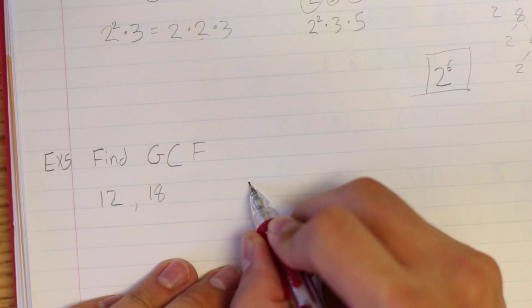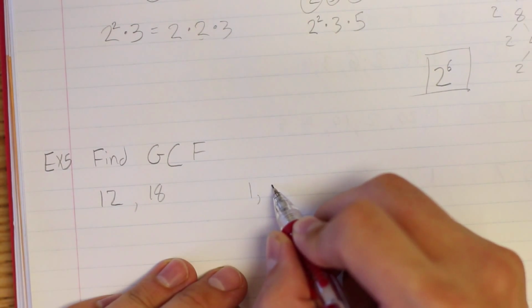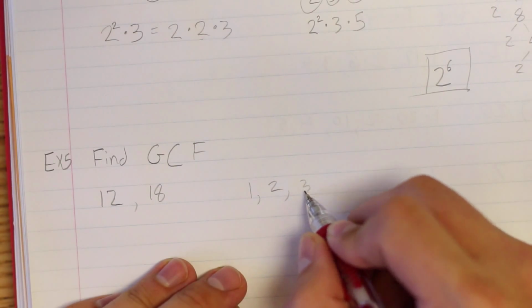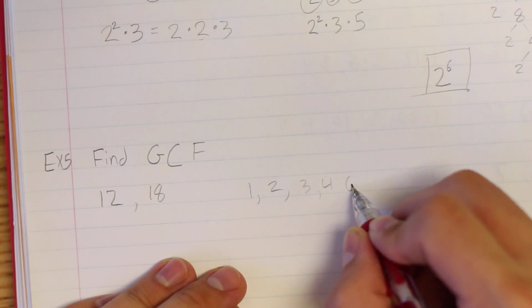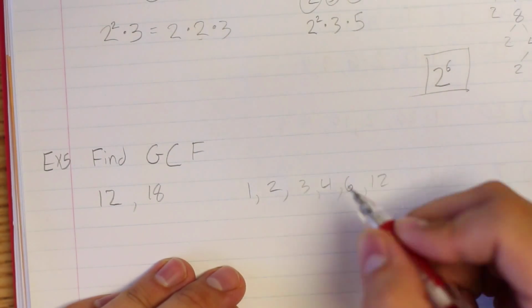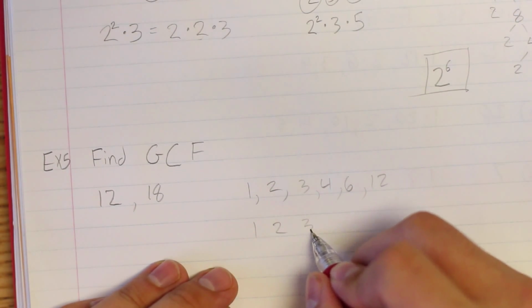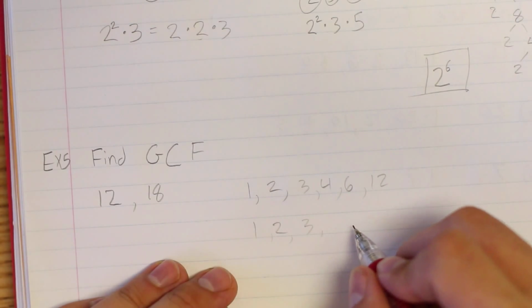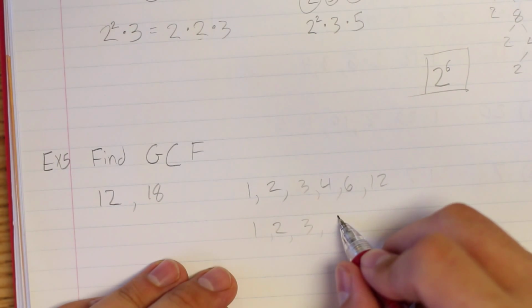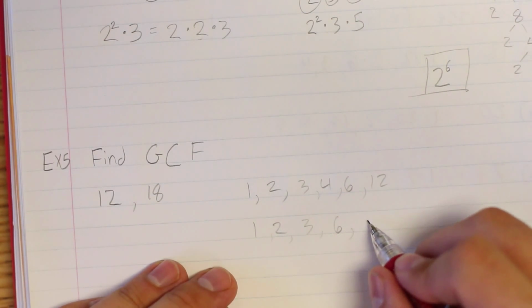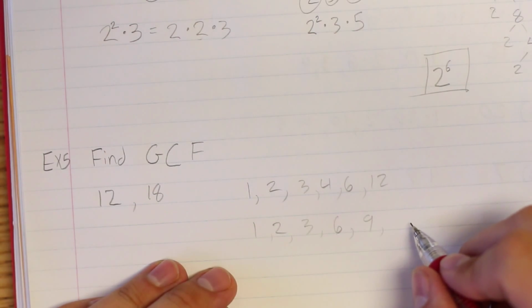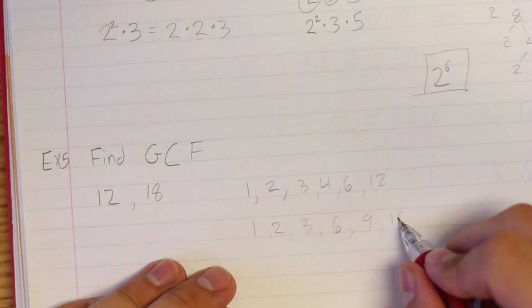So 12, remember, there's 1, 2, 3, 4, 6, and 12 that go into it. 18 has 1 and 2 and 3 and 6 and 9 and 18.